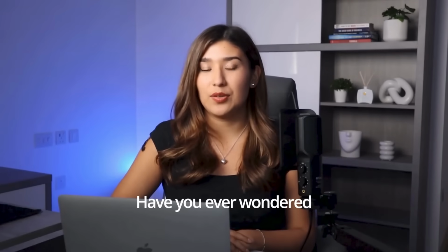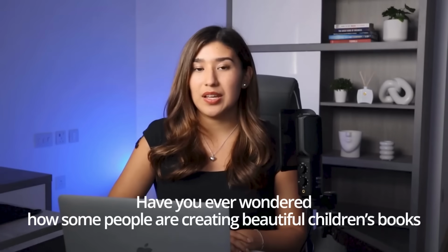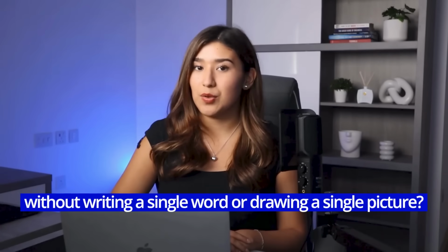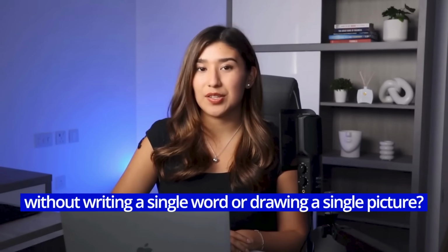Have you ever wondered how some people are creating beautiful children's books without writing a single word or drawing a single picture? 3 months ago, I discovered a tool called Gravity Guide that completely transformed my approach to children's book creation. I have now created over 1,000 children's books, and honestly, I wish I had found this tool years ago.